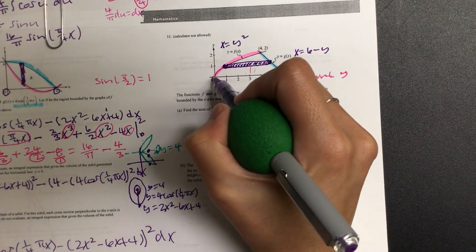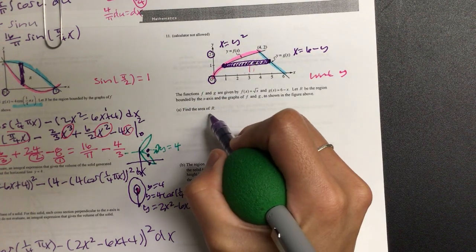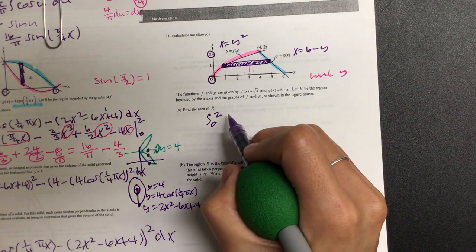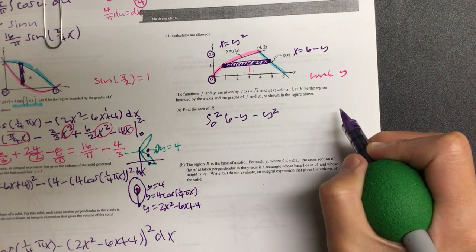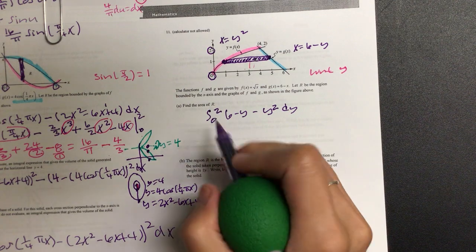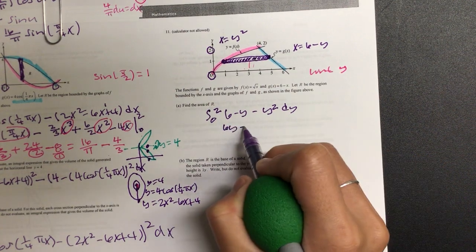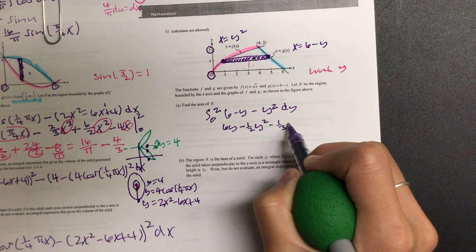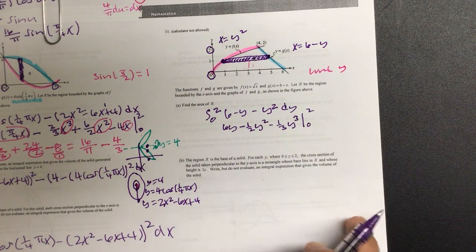And because it is with respect to y, we're going to go from the bottom to the top. So where's my bound? 0 to 2. And we're doing right minus the left. My right has 6 minus y squared dy. Let's go ahead and anti-derive. 6 is going to give me 6y. And then we have negative 1/2 y squared minus 1/3 y cubed. And then our bounds are from 0 to 2.